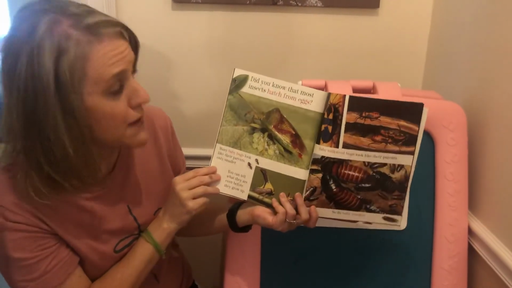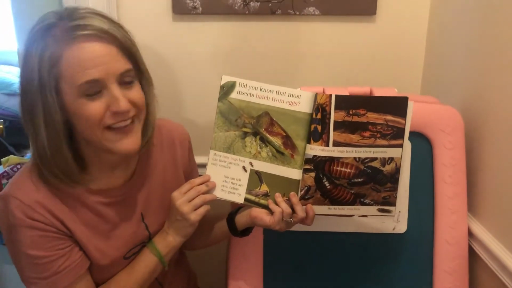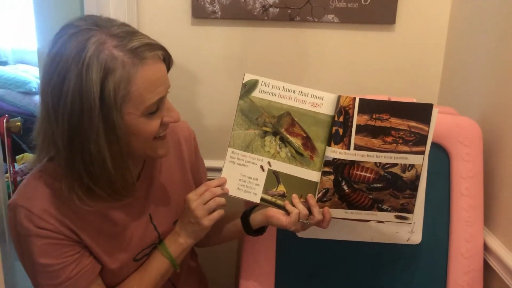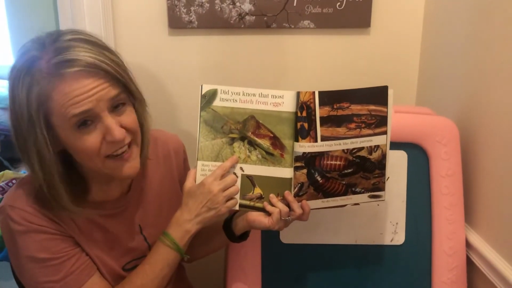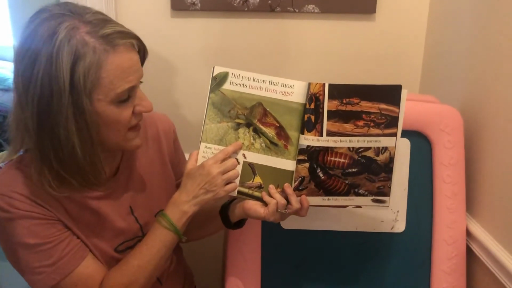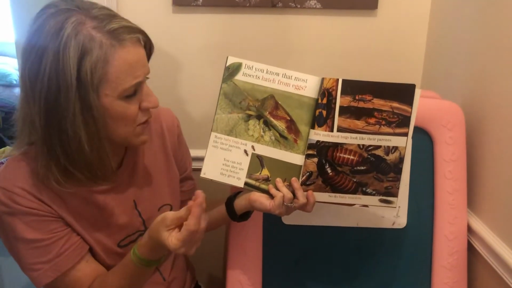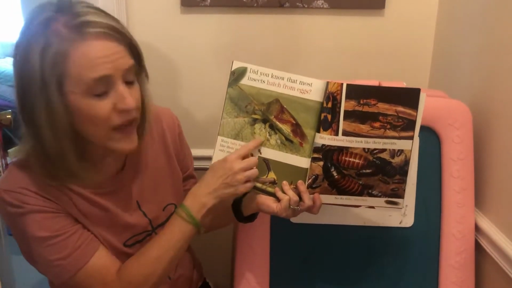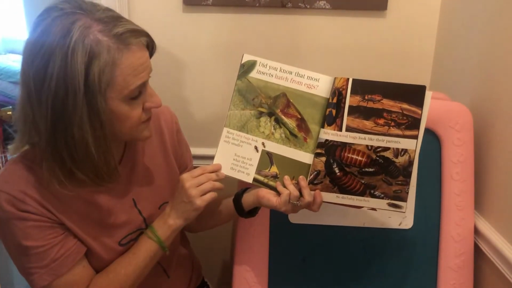Did you know that most insects hatch from eggs? Now notice these eggs, they don't look a lot like the bird's eggs we saw. They look like little jelly, wiggly things, kind of like those Orbeez that you guys like to play with. But that's the way an insect's eggs look.